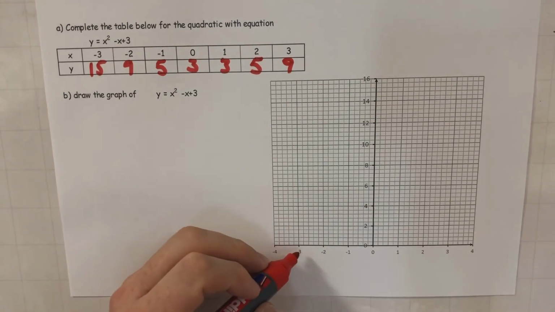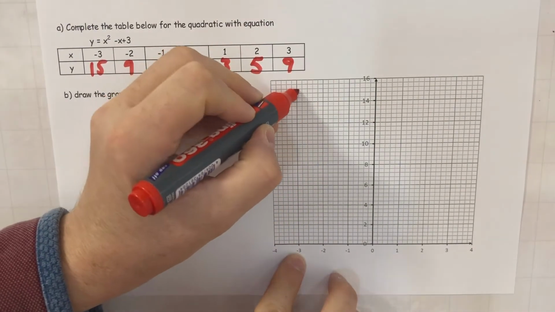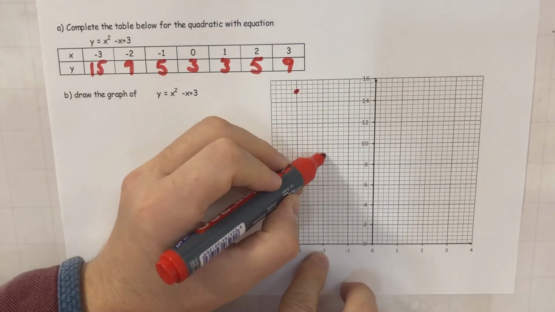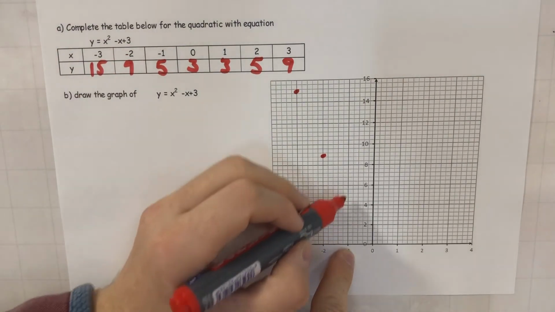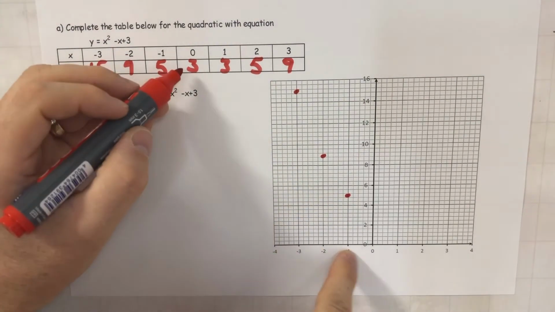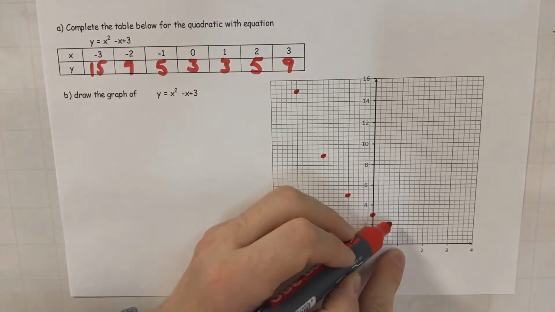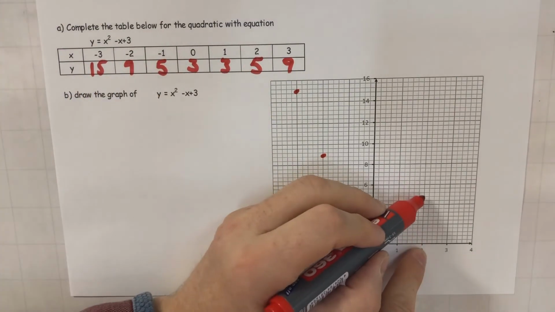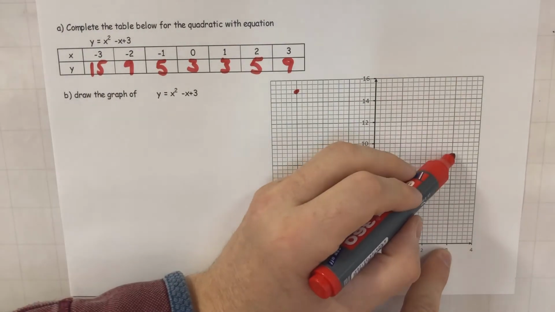At -3, we're up at 15. So we're up there. At -2, we're up at 9. So there. At -1, we're up at 5. So there. At nothing, we're up at 3. At 1, we're up at 3. At 2, we're up at 5. And at 3, we're up at 9.